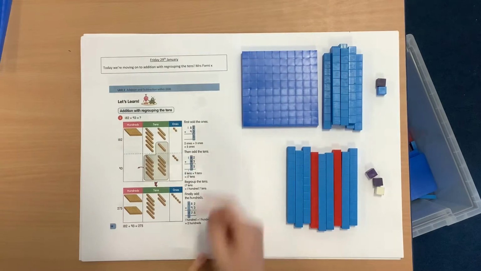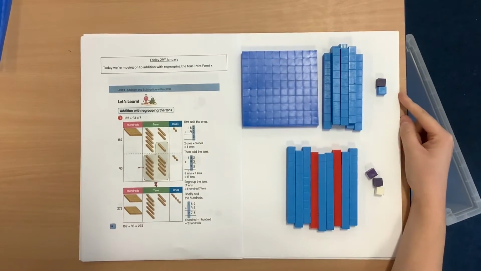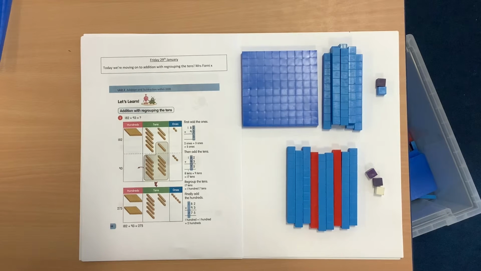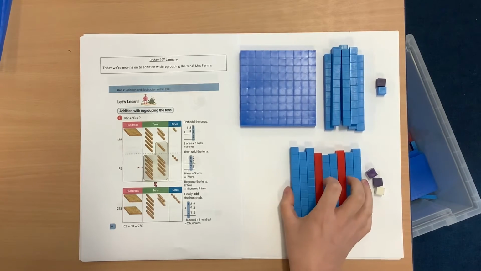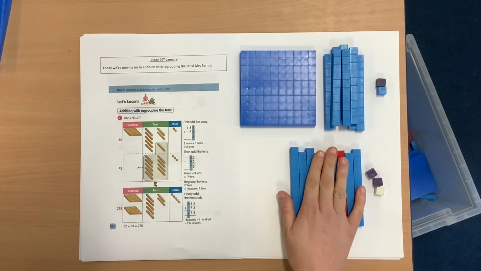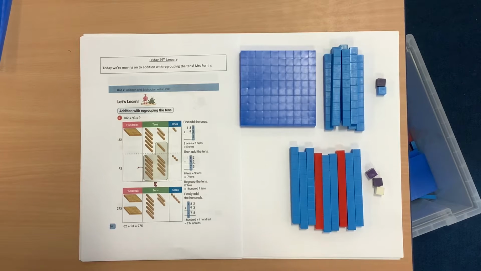So the first thing we're going to do is add our 2 ones and our 3 ones to make 5 ones. We are then going to add our tens. So we need to do the 8 tens, add the 9 tens. Now when I add the 8 tens and the 9 tens, that gives me 17 tens.